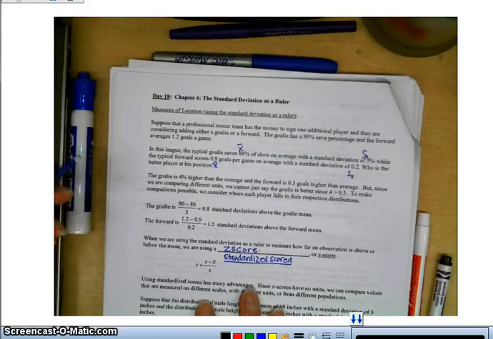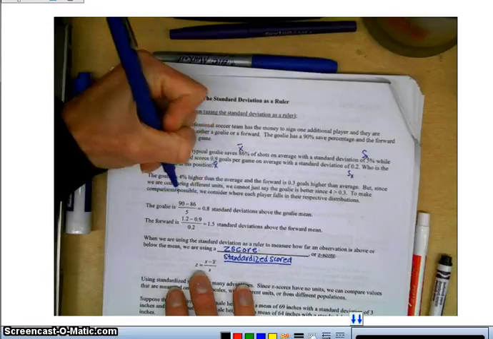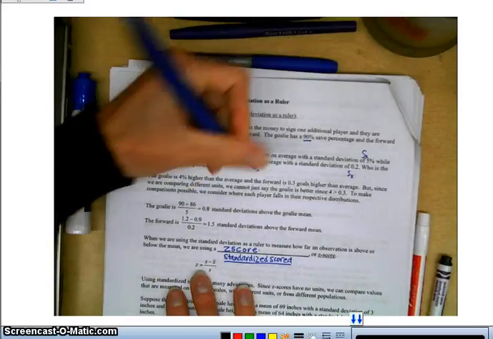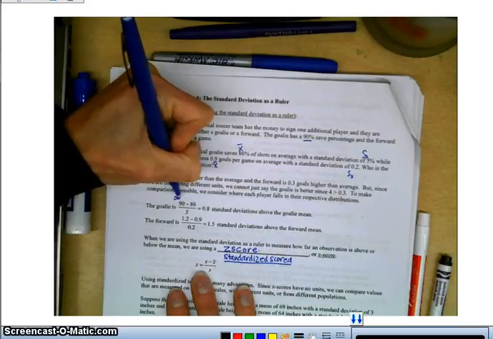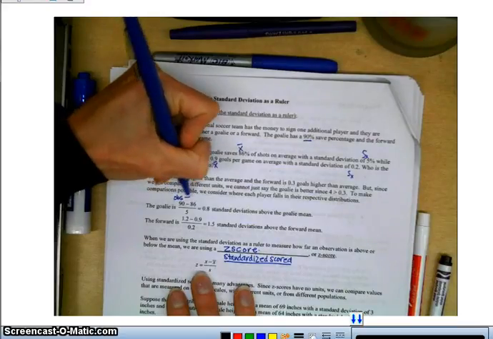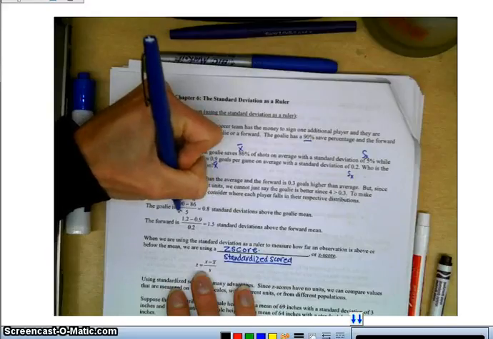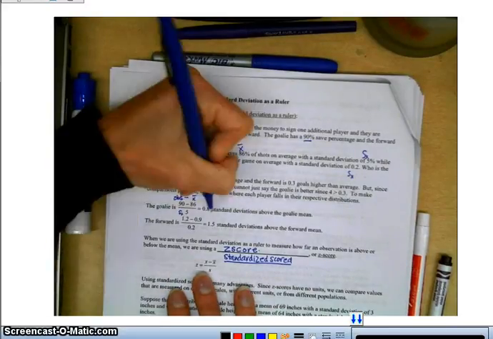So what we do is we take that observation, the goalie's average saves. Our goalie saves 90% per game. So this is our observed value, minus the mean, and then we divide it by the standard deviation of all the goalies, and we get 0.8.